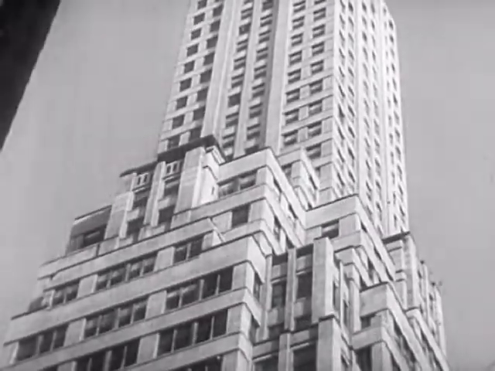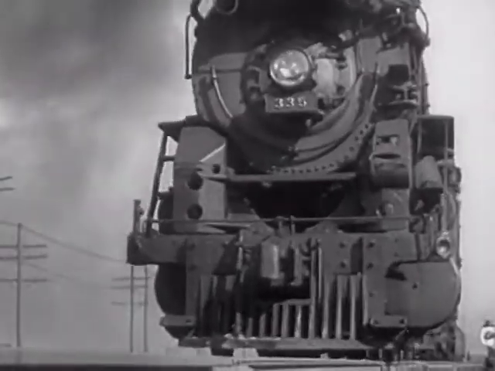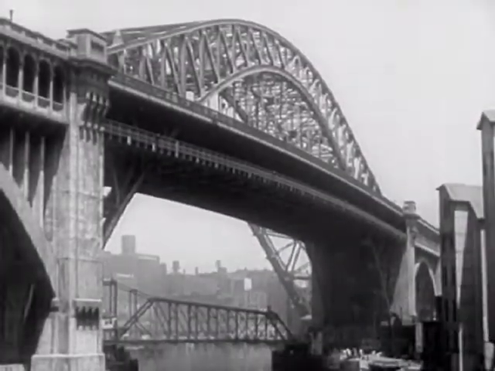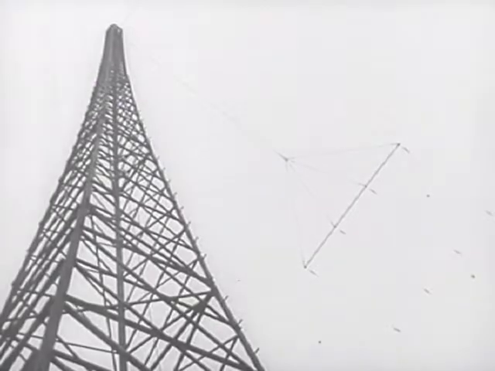Iron, the basic building material of modern industry. Iron, the most useful of all metals. Everywhere we look, we see iron. Its services to mankind are limitless. Iron is the basis of innumerable forms of metal.